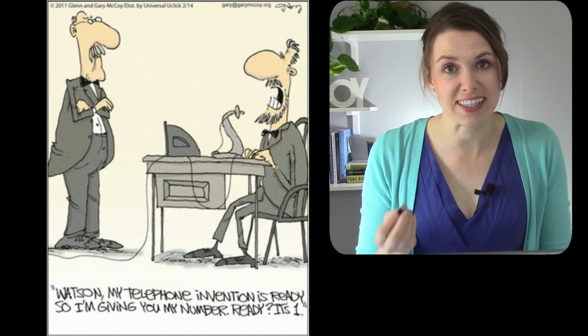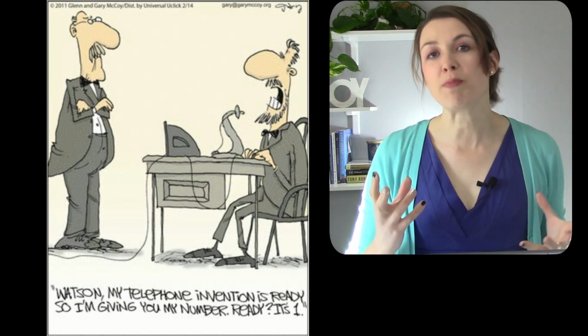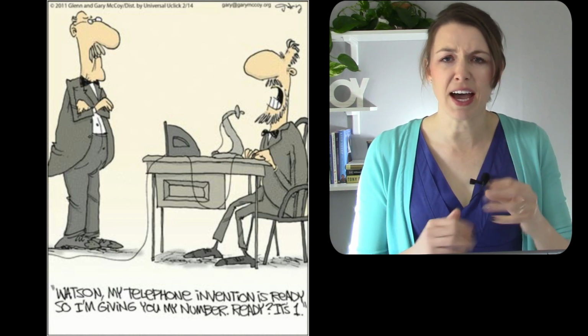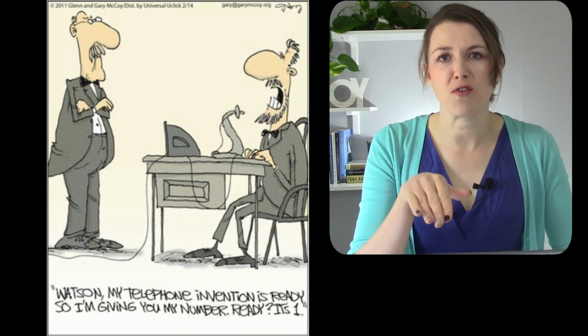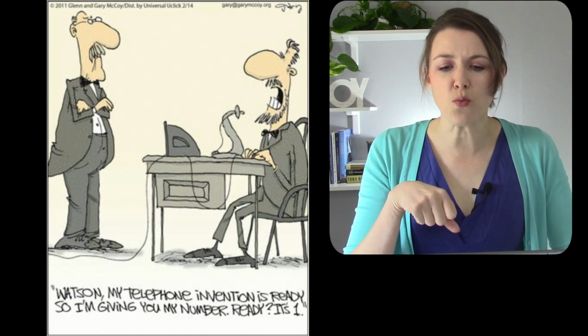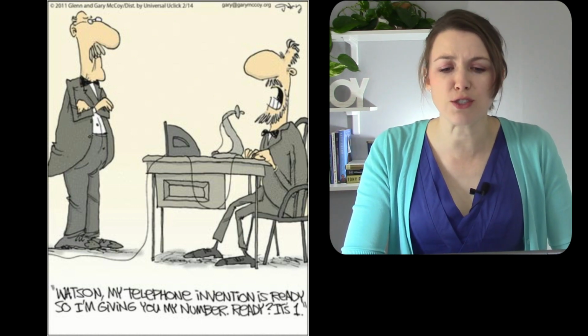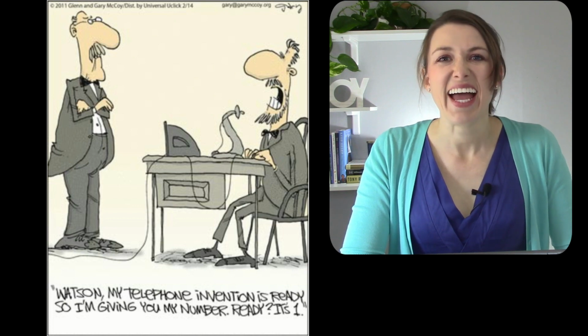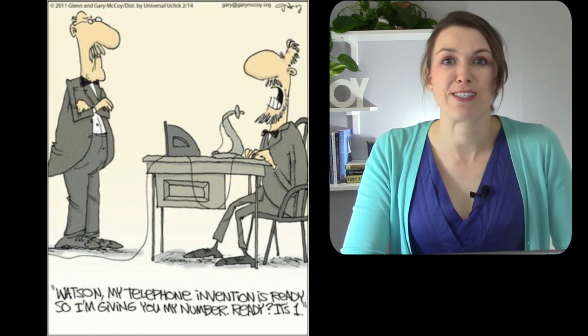This political cartoon here was created in 2011. However, it's meant to depict a long time ago. So you can notice here we have a guy standing with his arms crossed, kind of looks a little crabby, and then another guy over at a desk with some sort of contraption on the top, right? And it says, Watson, my telephone invention is ready, so I'm giving you my number. Ready? It's 1.